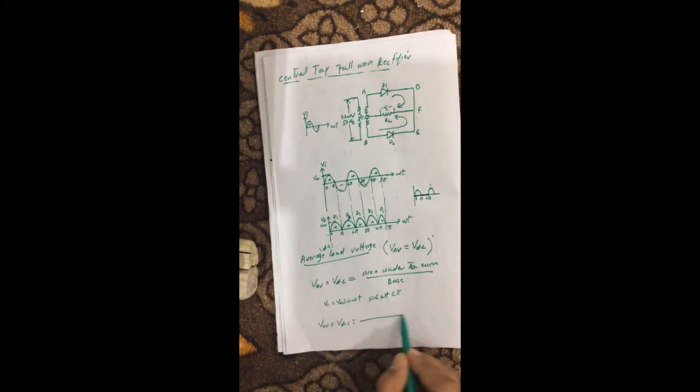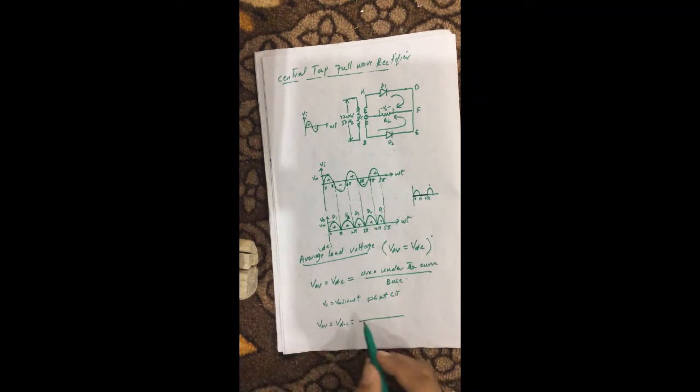Now if you calculate the average voltage VAV, or the DC voltage, it is equal to the area under the curve, which I already mentioned in the half wave rectifier, which is equal to the integral of V0 d omega t divided by the base, which is pi, while the limits of the integral are from 0 to pi.